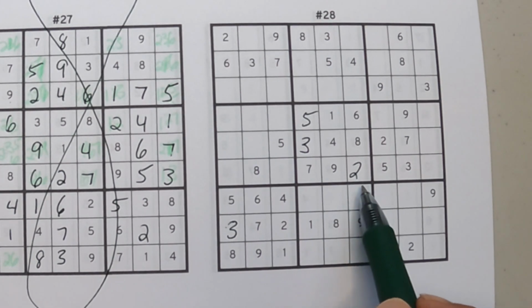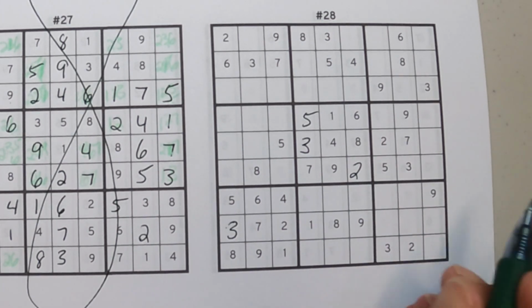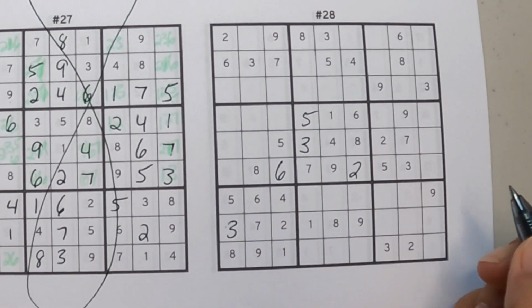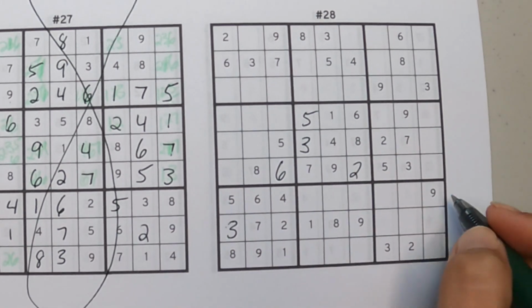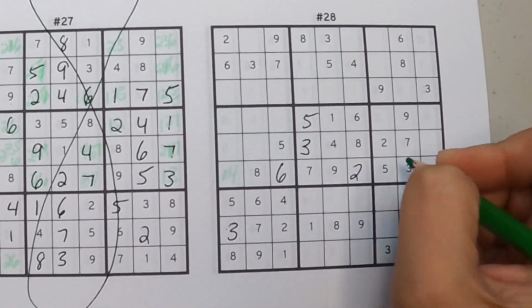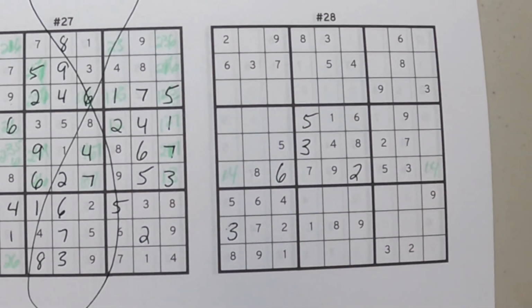For this row, we're missing 1, 4, and 6. We've got a 1 and 4 here, so this is our 6. I don't see any other help. So 1, 4, 1, 4.